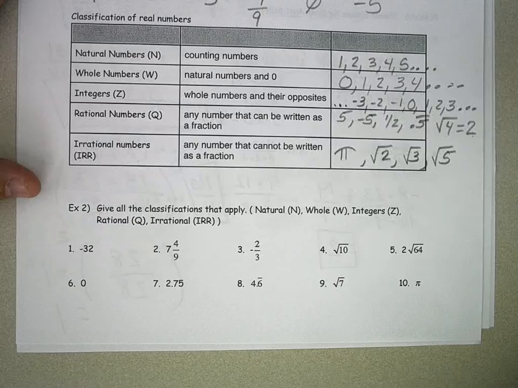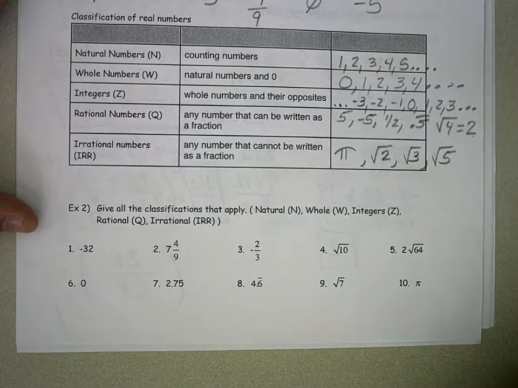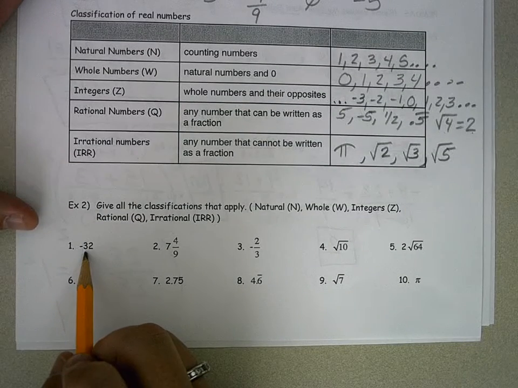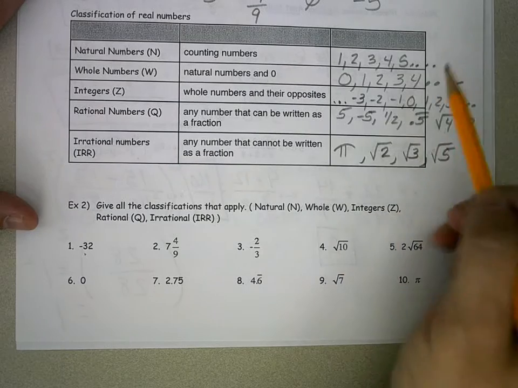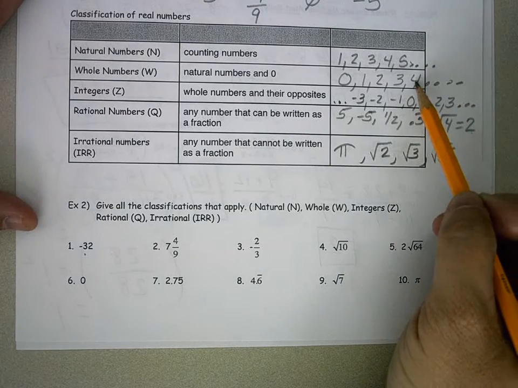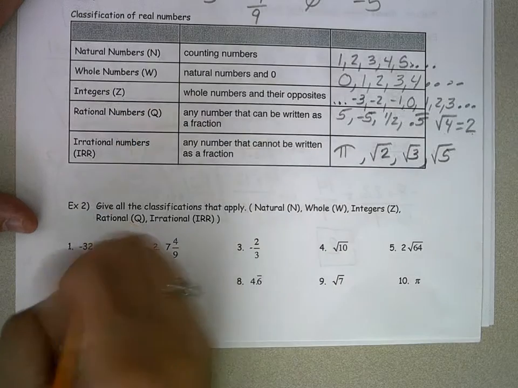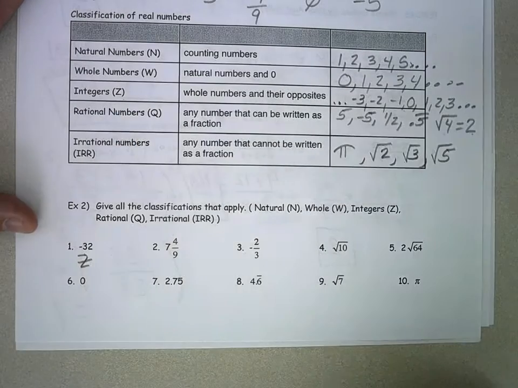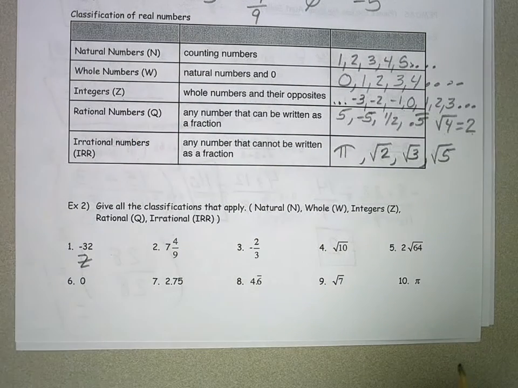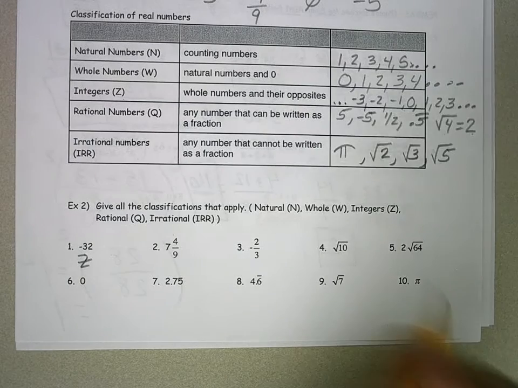In example 2, we want to give all classifications here. Negative 32, it's not a natural, it's not a whole. It is an integer, and we use z to stand for integer, and I cross my z's like that so they don't get mixed up with 2's.